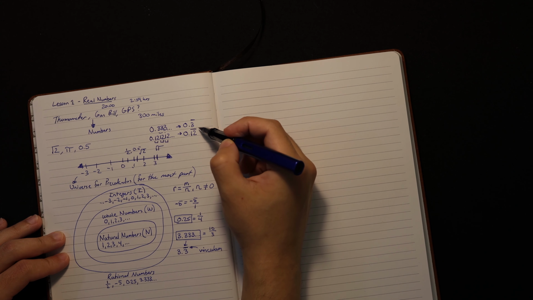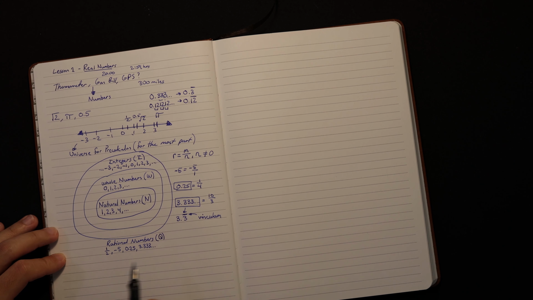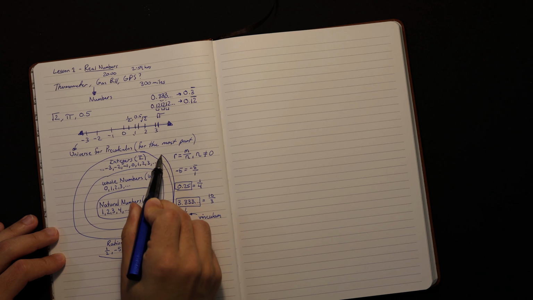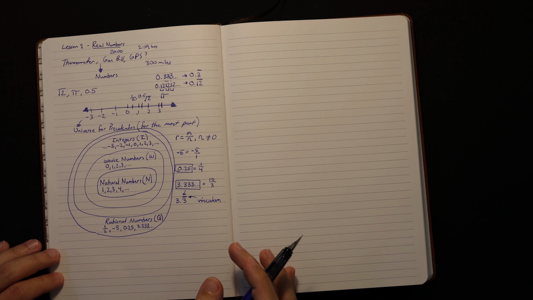That's what this bar symbol says. So these rational numbers are symbolized by the uppercase Q, and they build this next layer of our real number system. And finally, we need to talk about what we call irrational numbers.